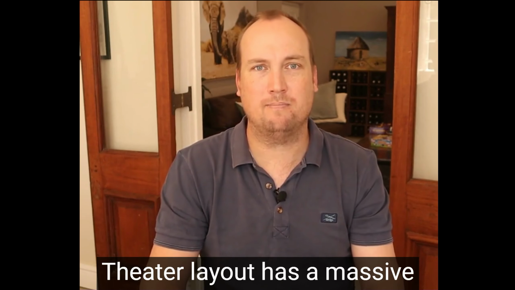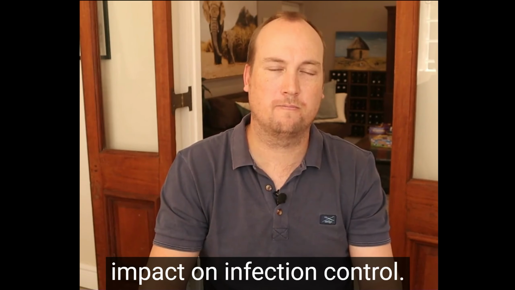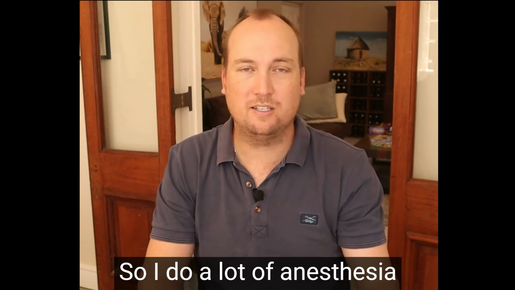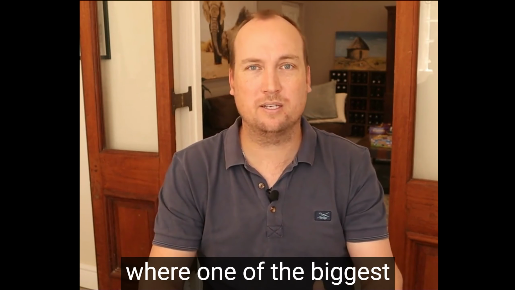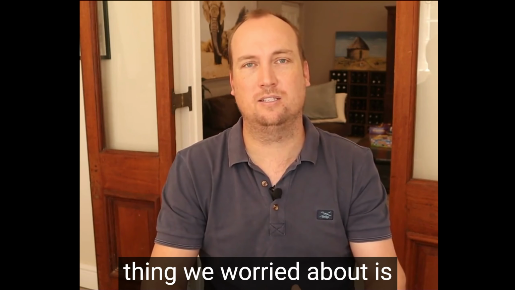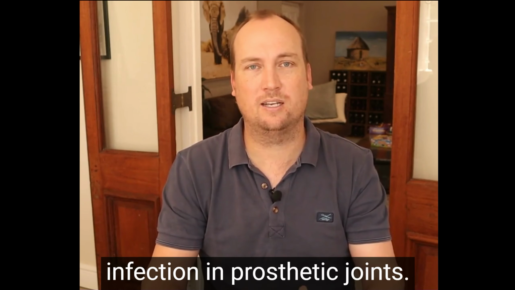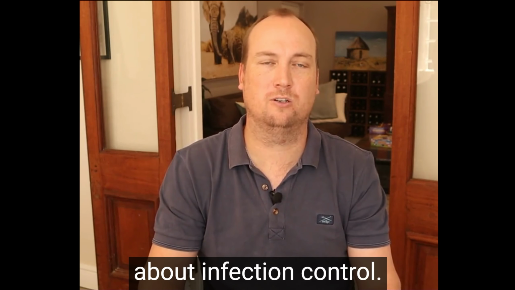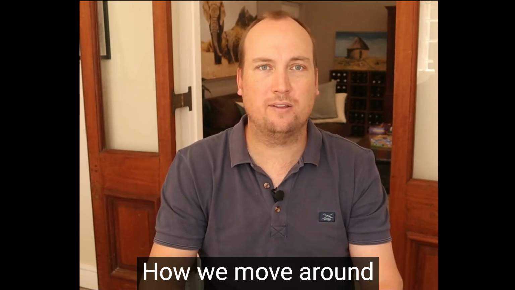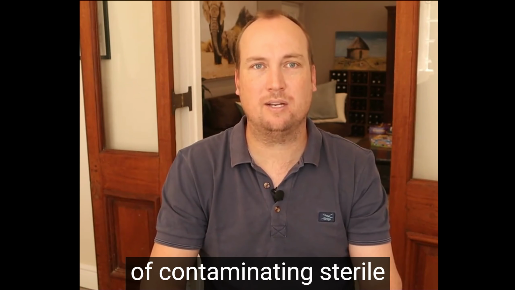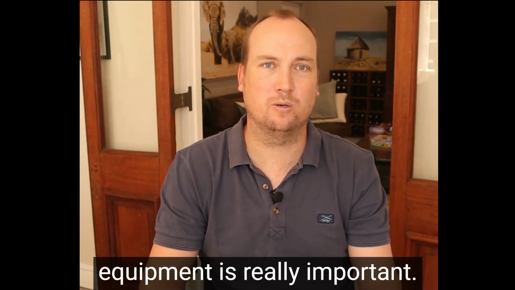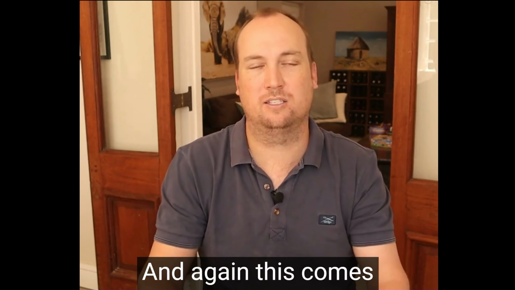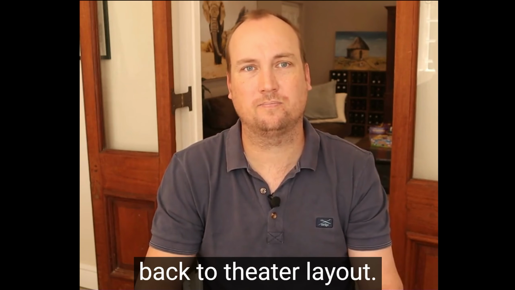Theater layout has a massive impact on infection control. So I do a lot of anesthesia for orthopedic procedures, where one of the biggest things we're worried about is infection in prosthetic joints, and our team is pedantic about infection control. How we move around the theater and the risk of contaminating sterile equipment is really important. And again, this comes back to theater layout.